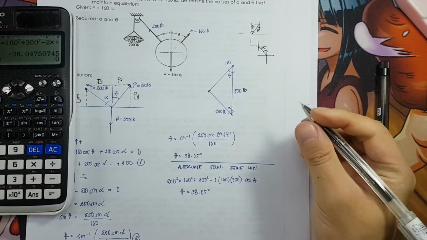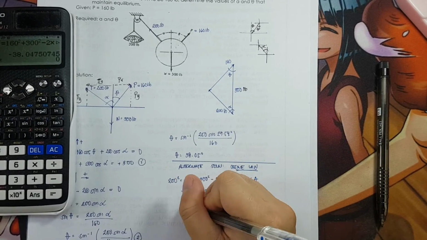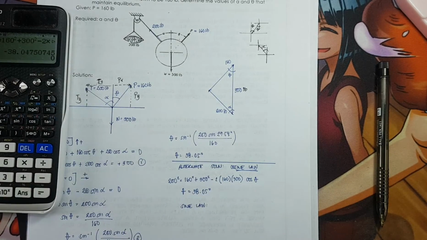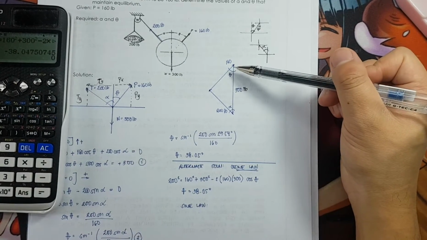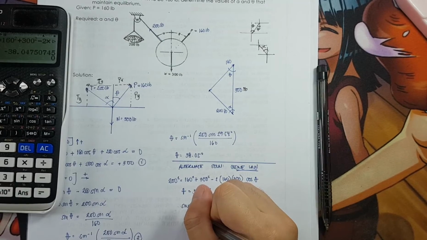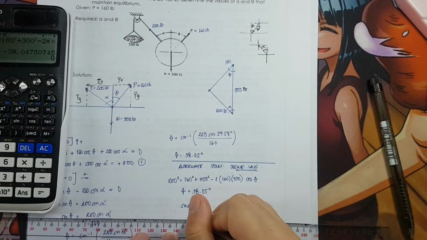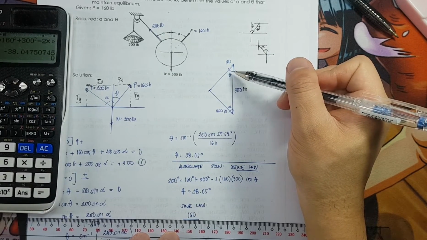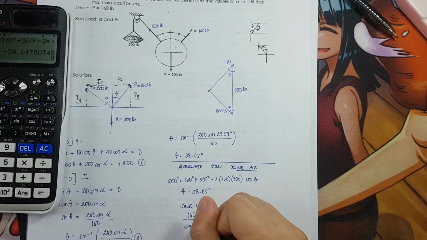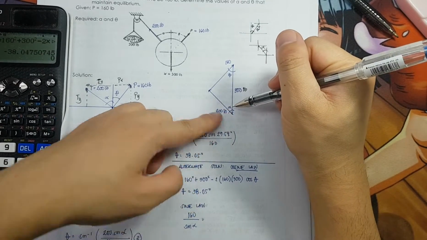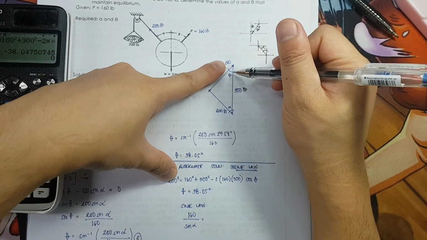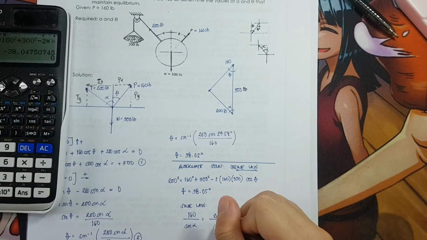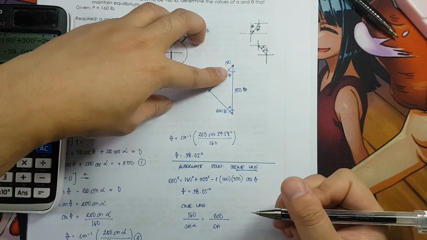Okay, so we used here the cosine law. Okay, so using the sine law, since we already have here our theta, we have 160 over sine alpha, and we have here angle theta, so that is 200 over sine theta.